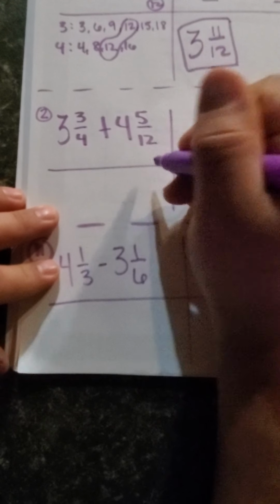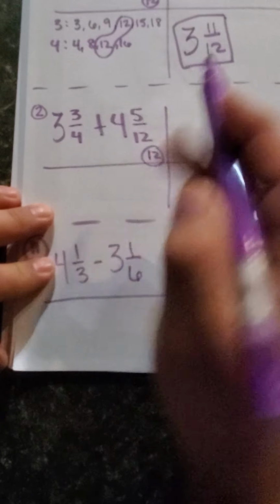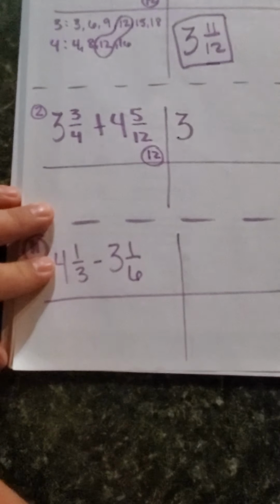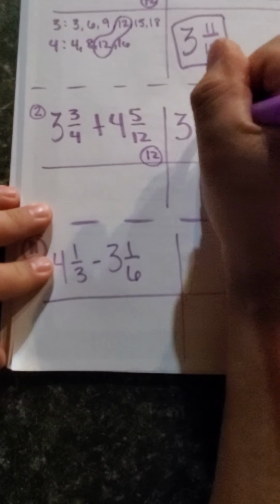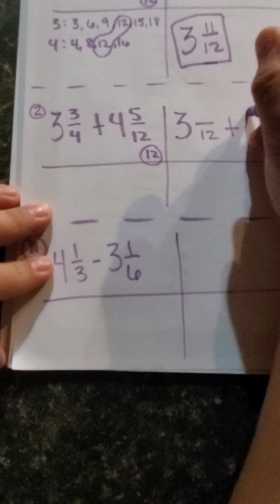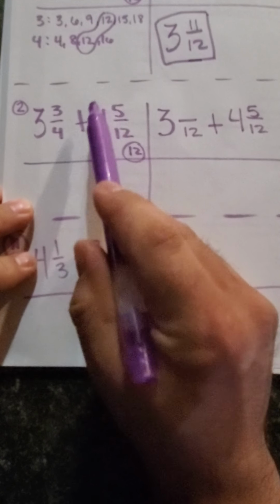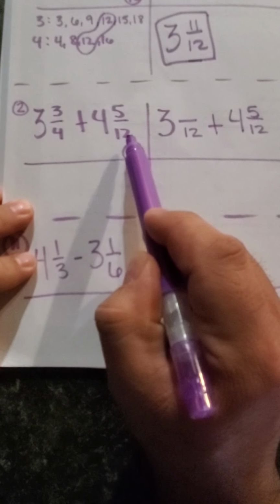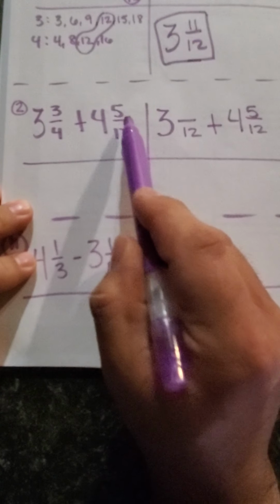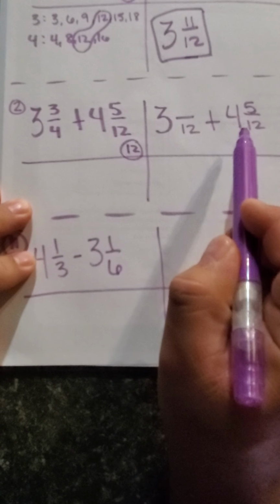Okay, so what we're going to have to do is work with this mixed number and I'm going to leave my whole number 3. This is going to be 12 plus I'm going to keep 4 and 5/12. Why am I keeping it 4 and 5/12? Once again, I don't have to do anything with this because this 12 is already going to be my common denominator. You don't do anything with this mixed number but carry it over here.